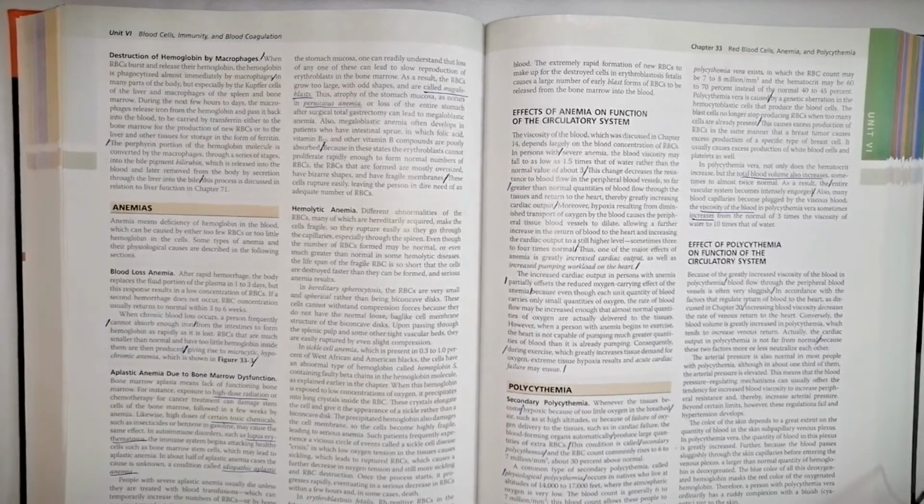Polycythemia. There are 2 types of polycythemia. One is secondary polycythemia, and the other is polycythemia vera, also known as erythremia. Secondary polycythemia is a condition where, whenever the tissues become hypoxic because of too little oxygen in the breathed air, they produce large quantities of extra red blood cells.